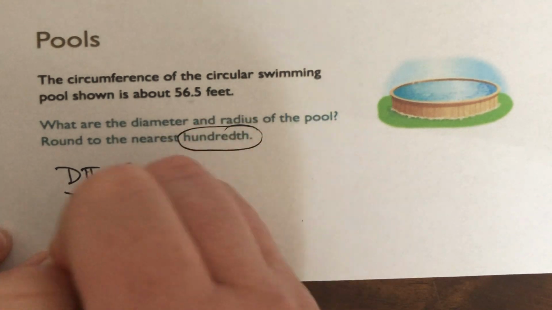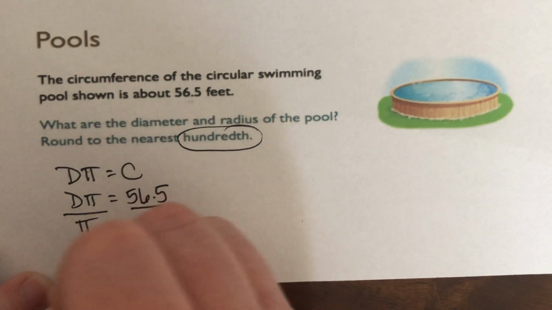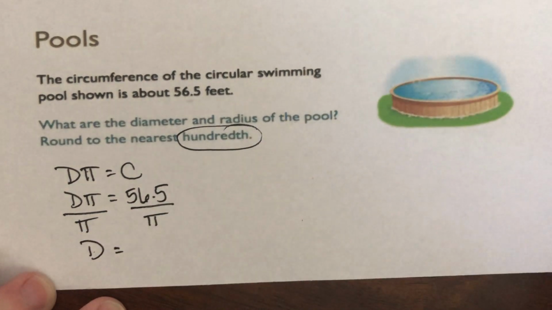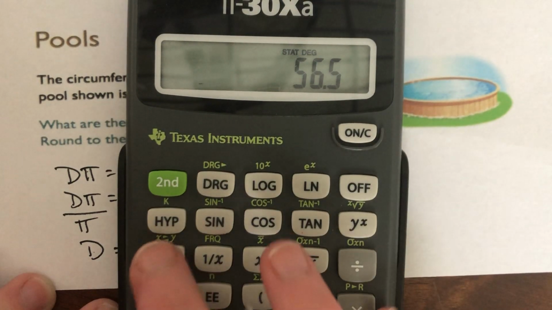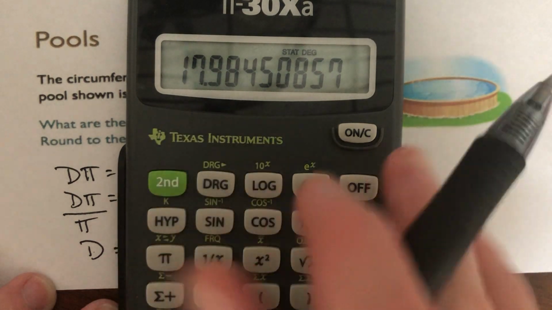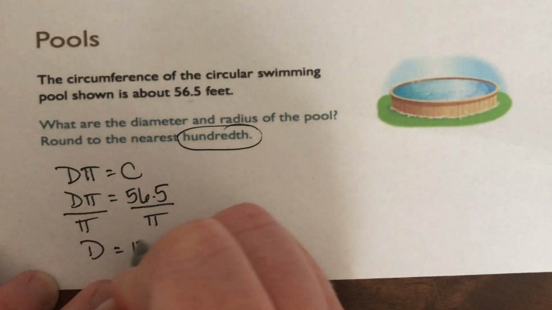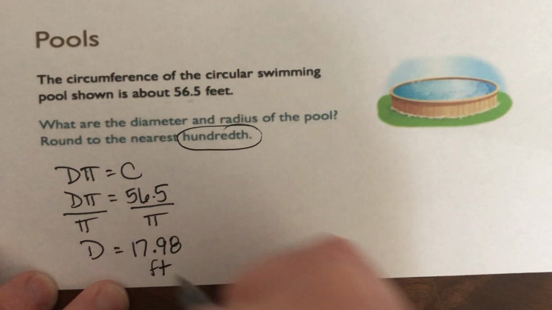I got to divide both sides by pi. So diameter equals, where's my calculator? 56.5 divided by pi. 17.98-ish. It said to round to the nearest hundredth, so 17.98. And my units of measure are in feet.